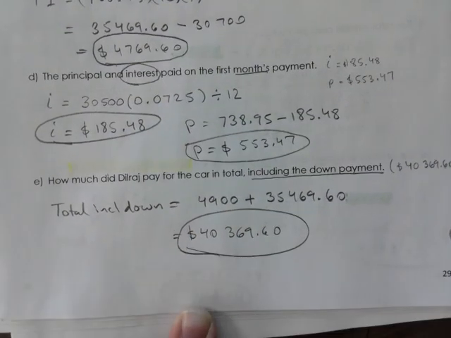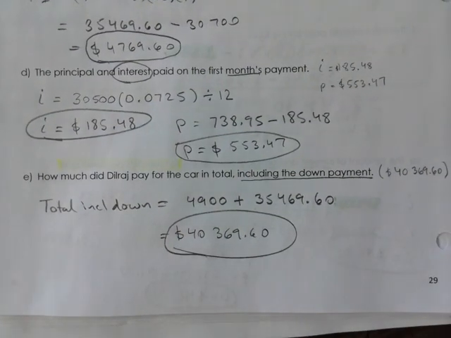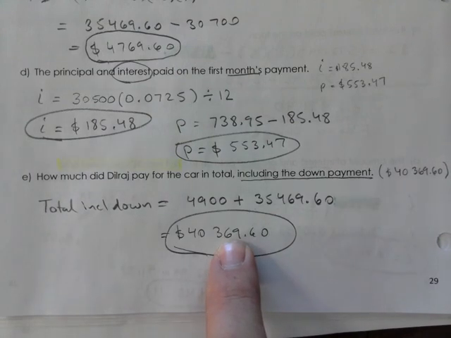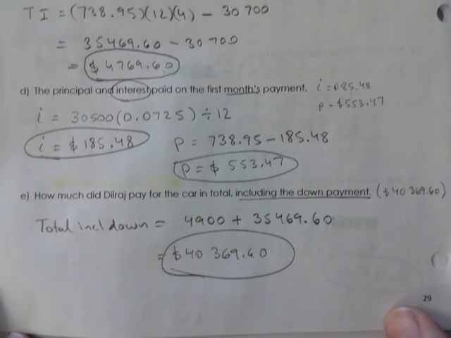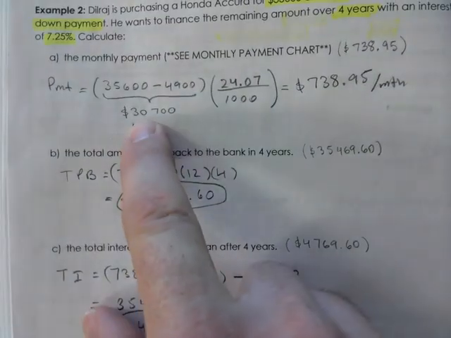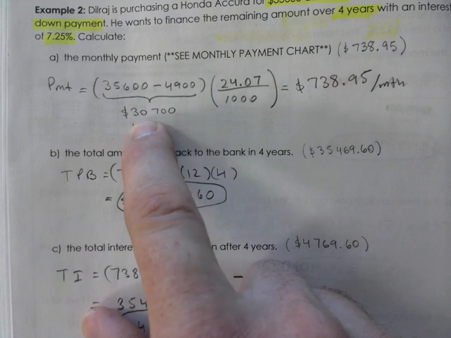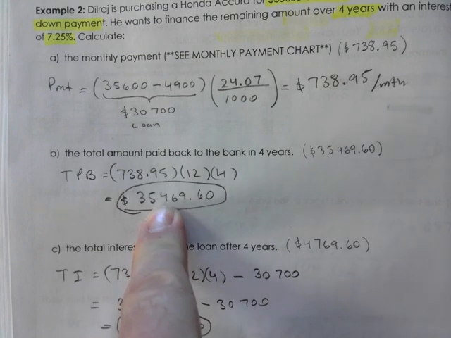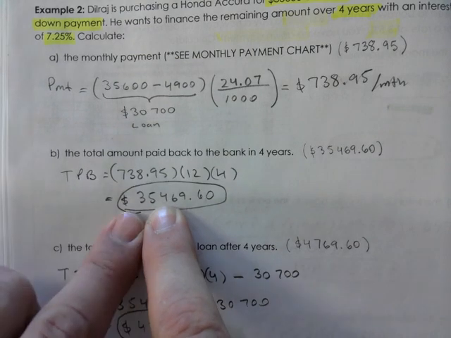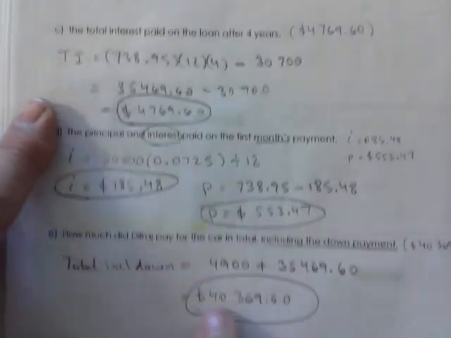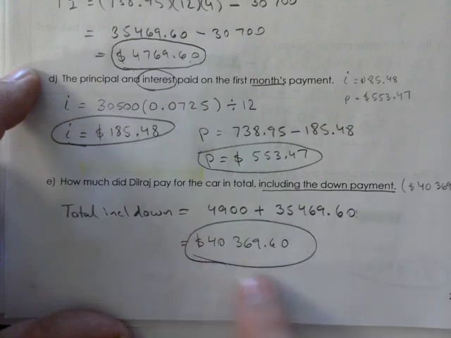At the end of the day, when you're all said and done, when the 4 years are over, somebody asks you how much did it cost you, you should technically say 40 grand. Some students might say, oh, I only paid 35 grand. Or some students might say, I only paid 30 grand. Not correct. You borrowed 30 grand, but you ended up paying this much because of interest. And on top of that, you did put some money down of your own, right? So it's the 40 grand that it really costs you at the end of the day.